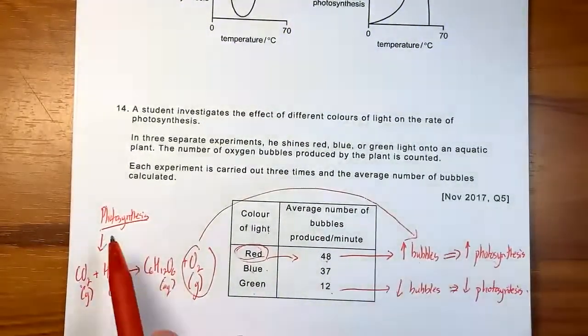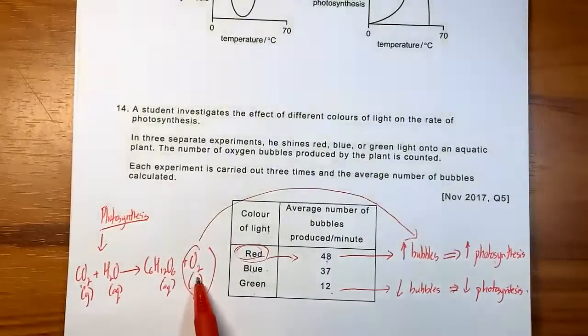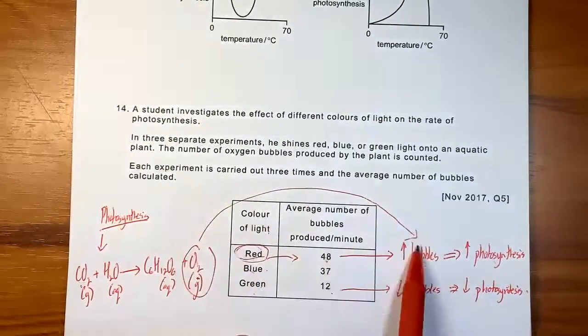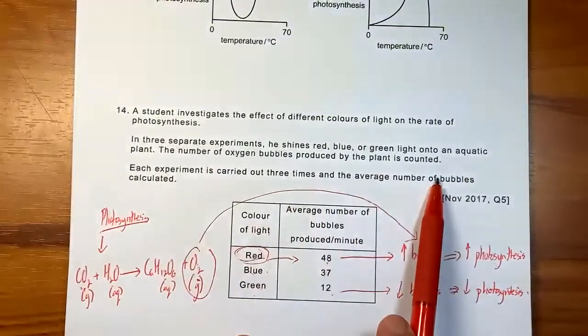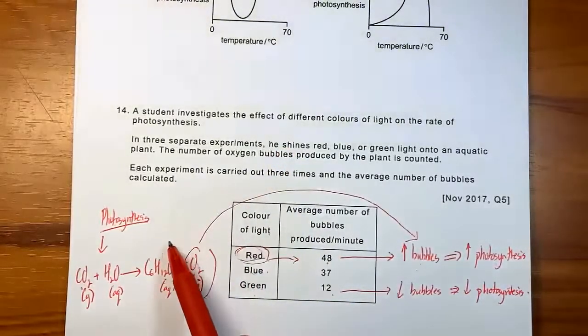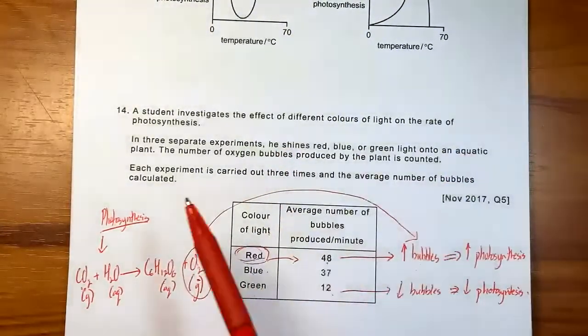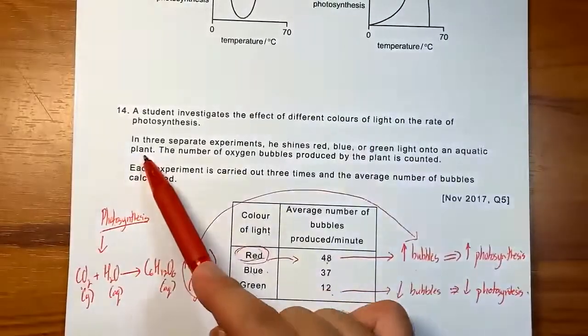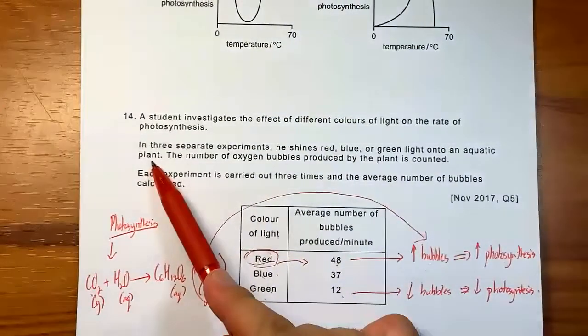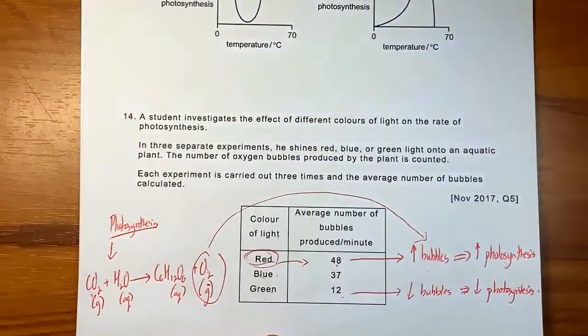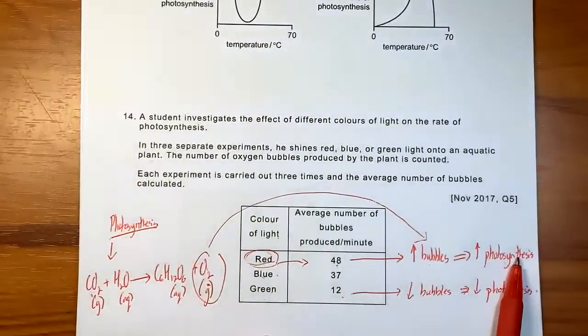Photosynthesis will give out oxygen, and that oxygen will produce the bubbles because you submerge the plants in water, because it says here aquatic plant. Aquatic plants means you leave them in water, right? And if you leave plants in water, of course the oxygen will simply bubble off, right? So the more bubbles that you have, the more photosynthesis.